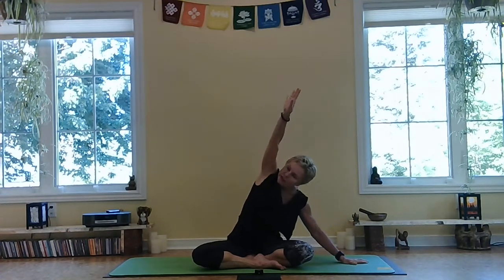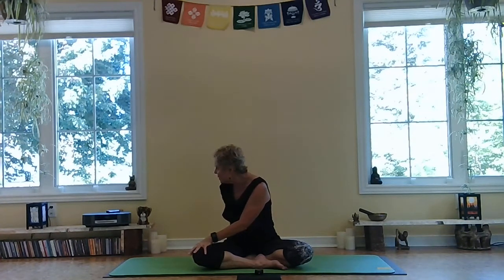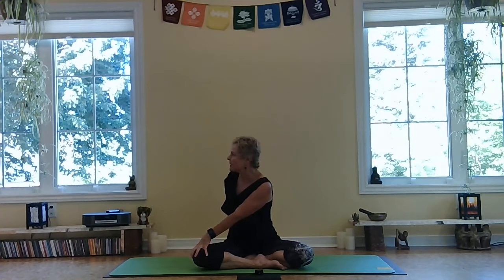Inhaling your way to center, and in slow motion we'll come into a twist, so the left hand comes to the right knee, opposite arm supports the posture nice and tall as you inhale. As you exhale, take the gaze over the back shoulder, and we'll pause here for 2 breaths. Always lengthening on the inhale, creating space in the spine, and deepening the twist on the exhale.